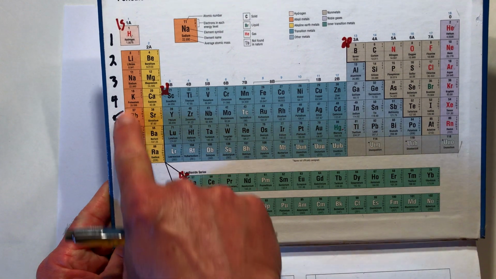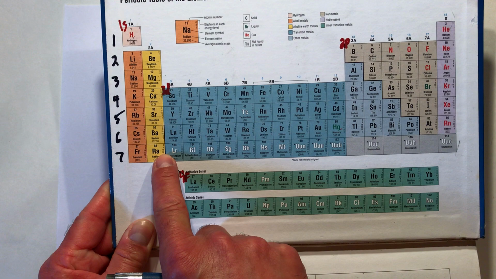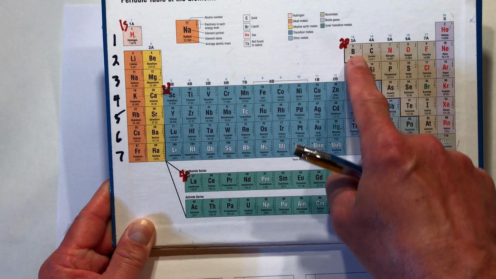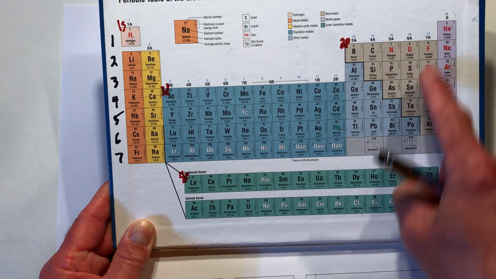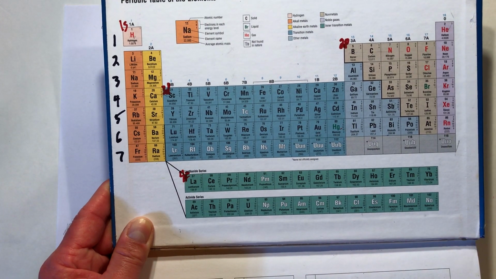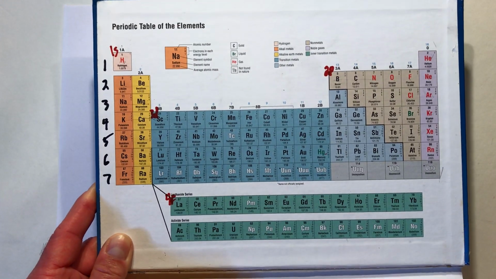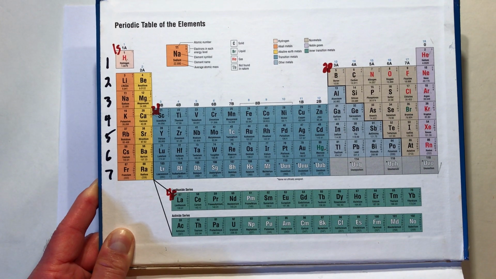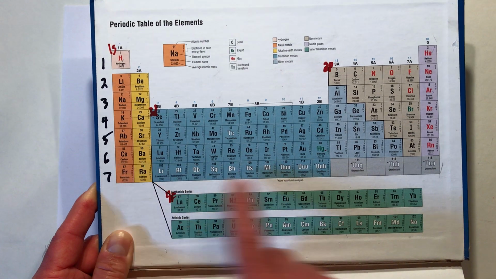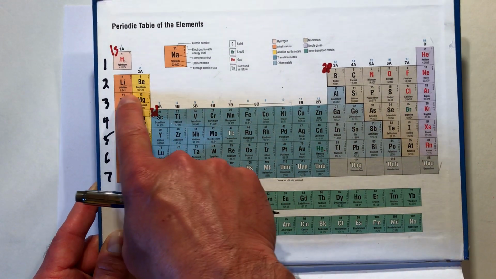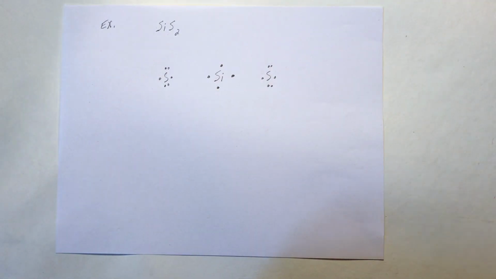All of the elements from this column have 1 valence electron. All of the elements from this column have 2 valence electrons. This column, all the elements have 3 valence electrons, then 4, 5, 6, 7, 8. So in representing covalent bonding by drawing 2-dimensional structural formulas, it's relatively easy to determine the electron dot models, how many dots you have to put in around the representative elements from these 2 columns and these 6 columns. 1, 2, 3, 4, 5, 6, 7, 8 valence electrons around those representative elements.